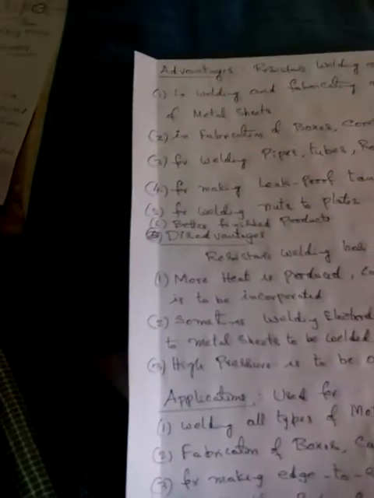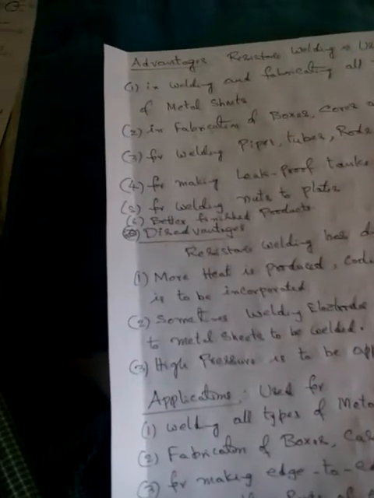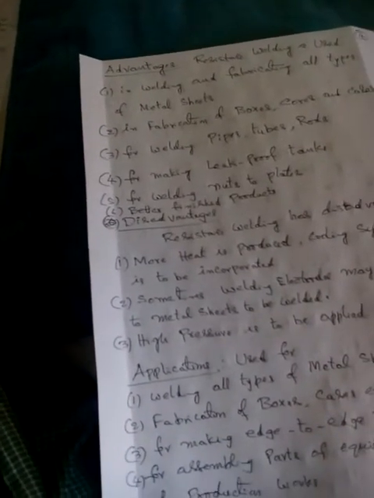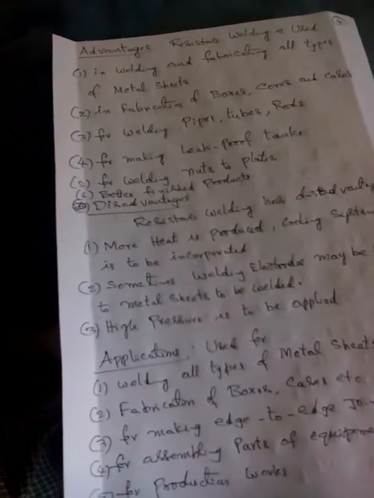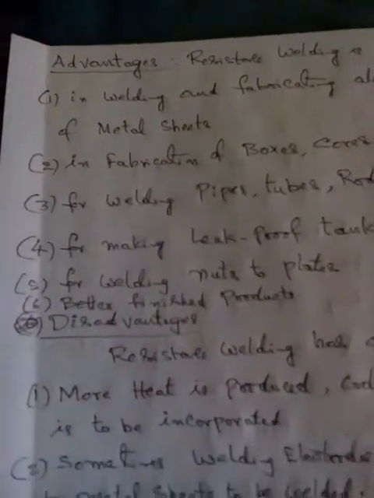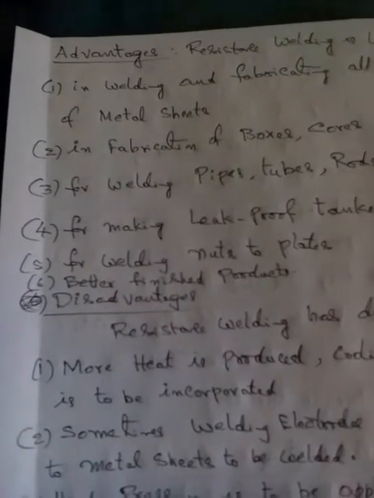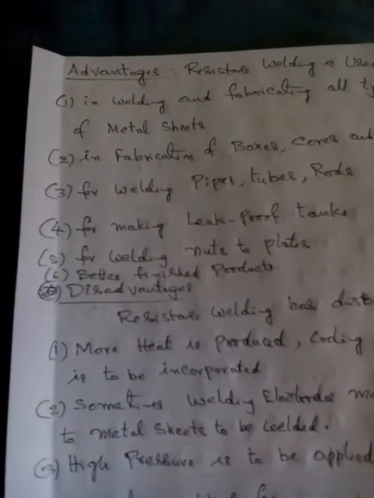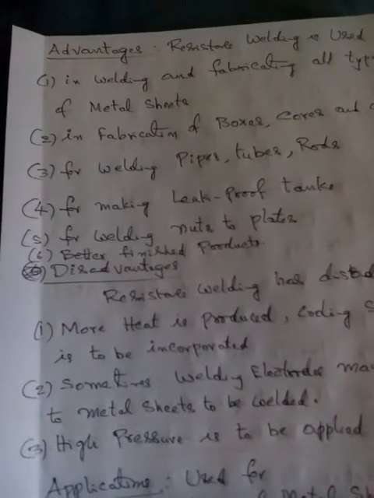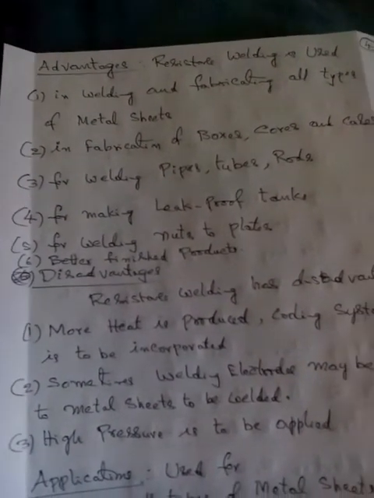Now we'll discuss the advantages. Resistance welding is used in welding and fabricating all types of metal sheets. Number 2, in fabrication of boxes, cores and cases.